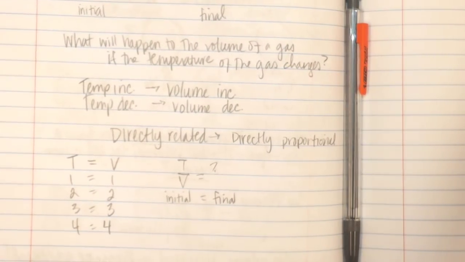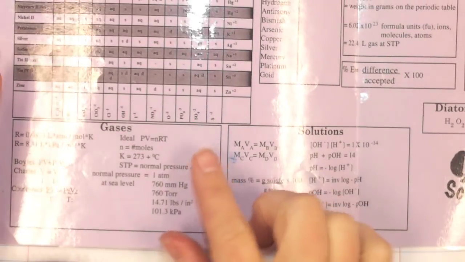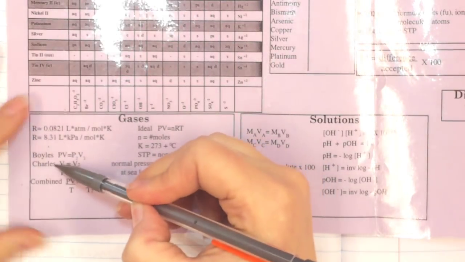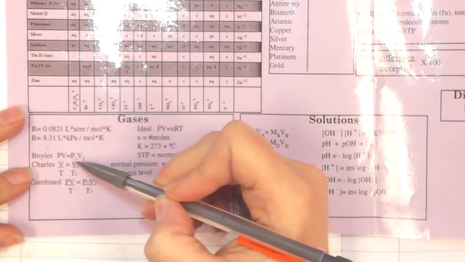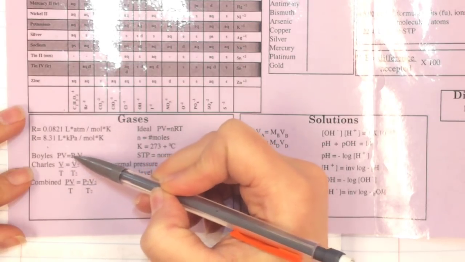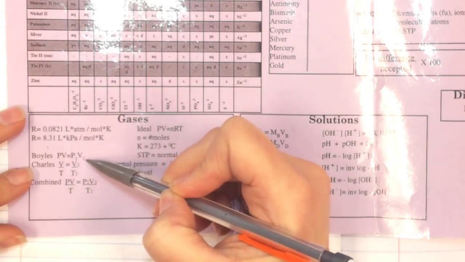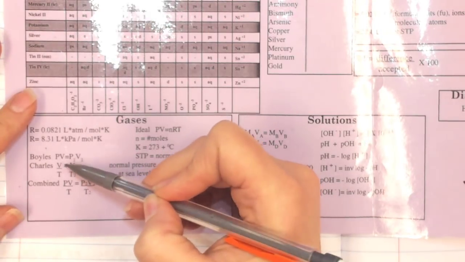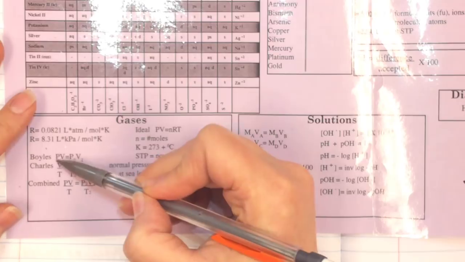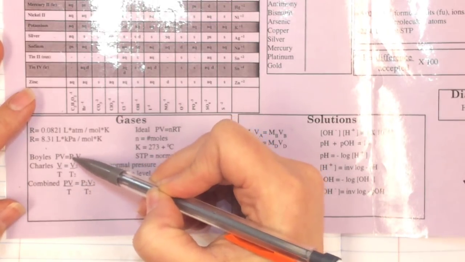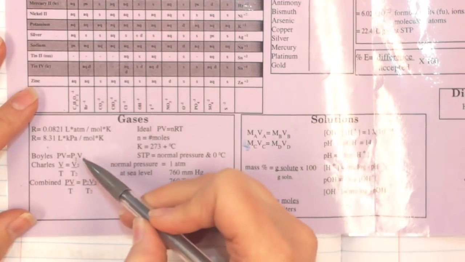So let's grab your periodic table. On the back of your periodic table, there is a box that is labeled gases, and inside of here we see Boyle's and Charles's. Boyle's states pressure times volume equals some pressure final, some volume final, or PV equals P1V1 equals P2V2. Note, they don't have ones here. That's fine. As long as you know that these variables are from one system, some initial, and these variables are from some final. Here we see Charles's law.